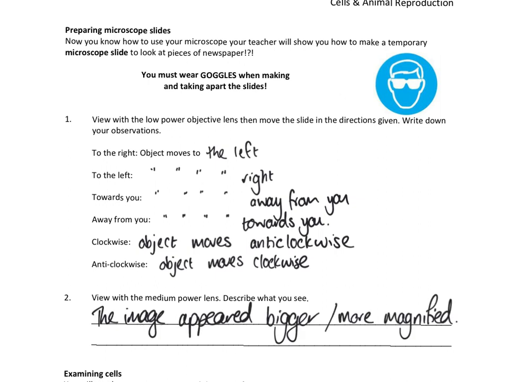So when we move from the low power lens to the medium power lens and then to the highest power lens, the image will appear bigger each time. The more powerful the lens that we use, the more magnified the image will become. And we can even see that by the magnification moving from, say, times 40 to times 100 to times 400 in total with the highest power lens.